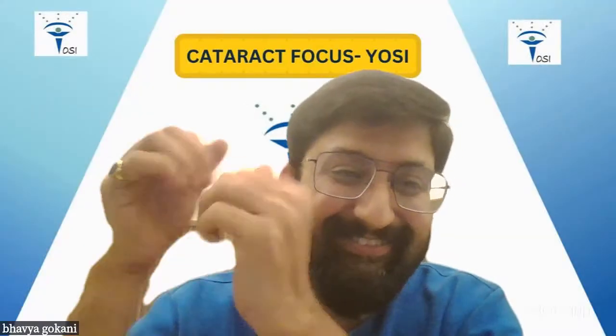The second important point is the position of the side port incision. It has to be at the limbus, not in the clear cornea. What happens if you move it very far into the clear cornea, because you're fearing conjunctival chemosis, which can happen if you make it at the limbus? First of all, you're making a large 1.5 millimeter incision.